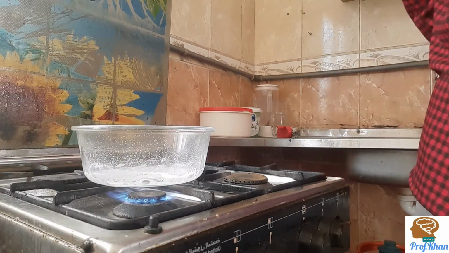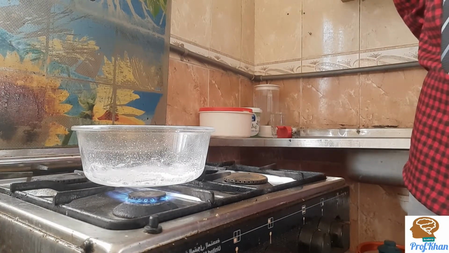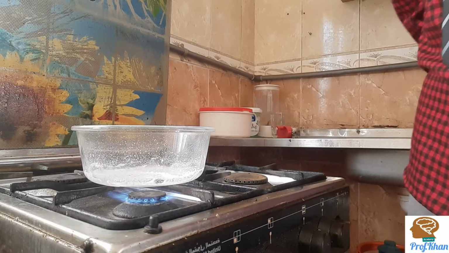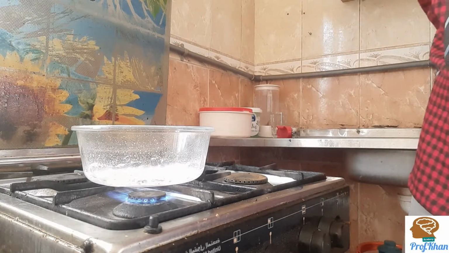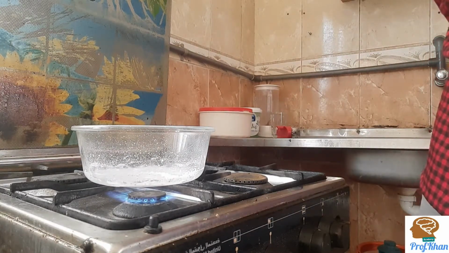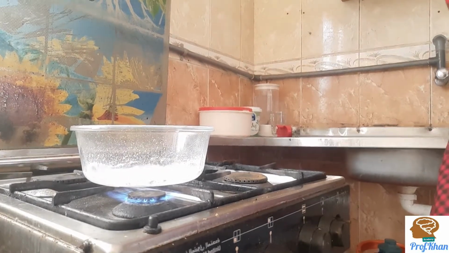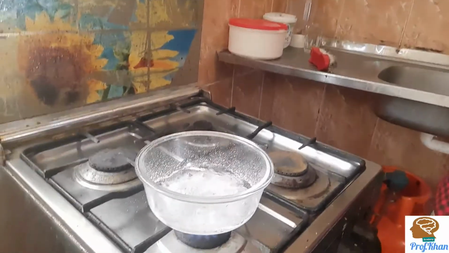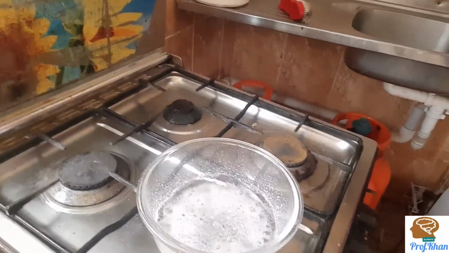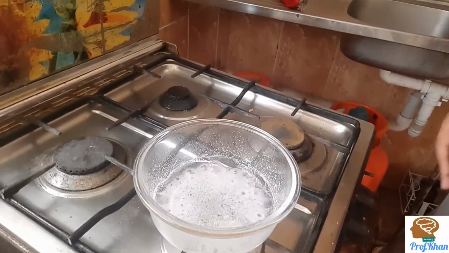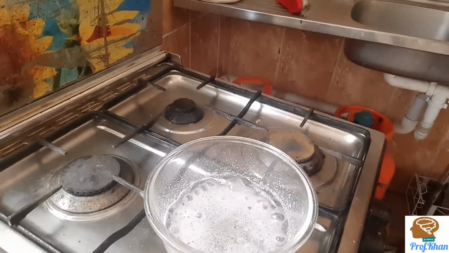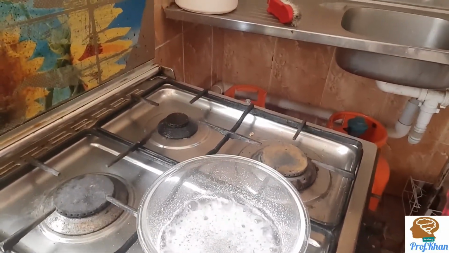Now you can see that the rate of evaporation is increasing and the water is nearly finished. It's boiling. If I place my camera a little bit nearer, then you can find little white crystals of salt appearing inside.